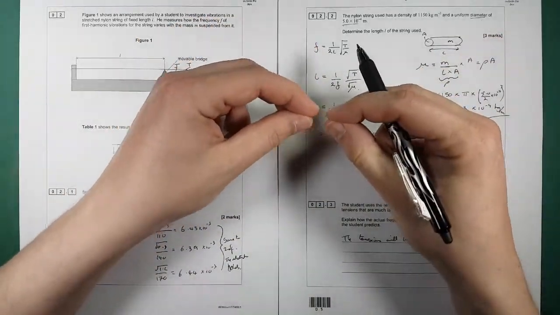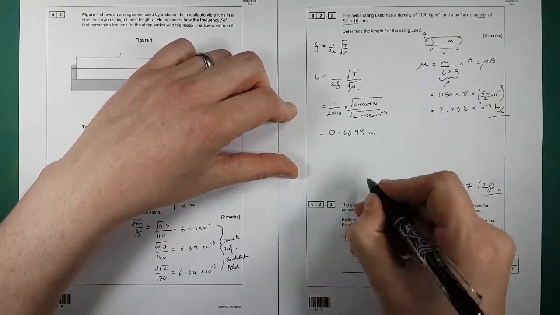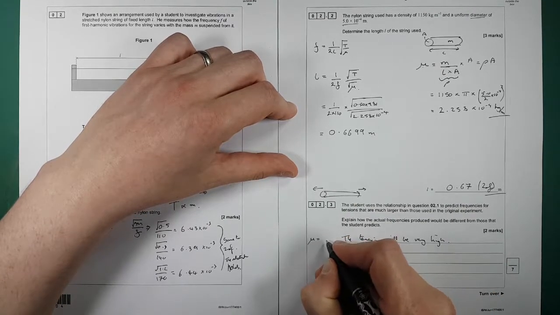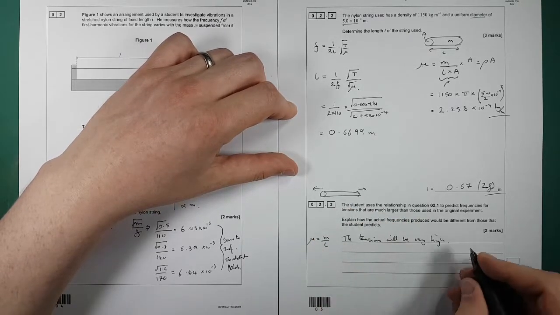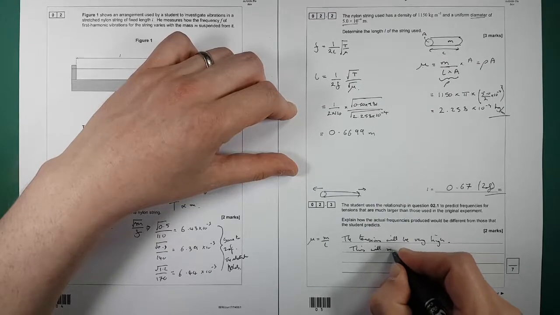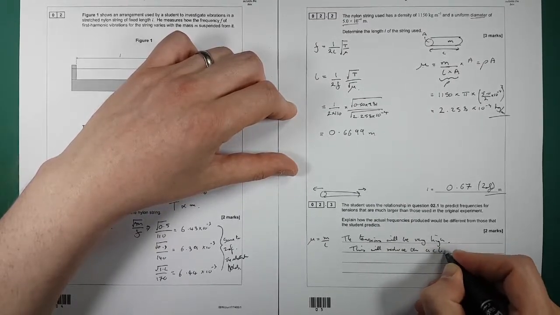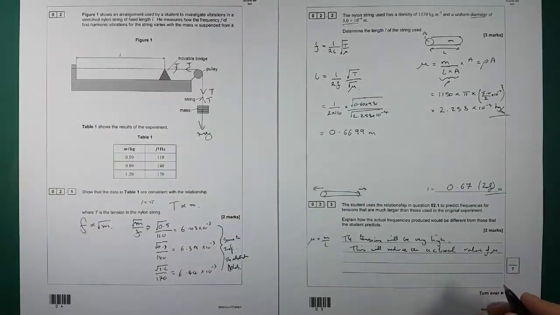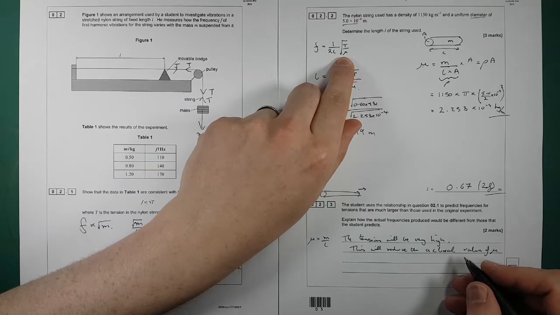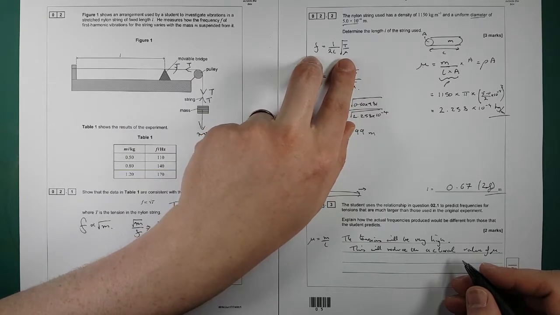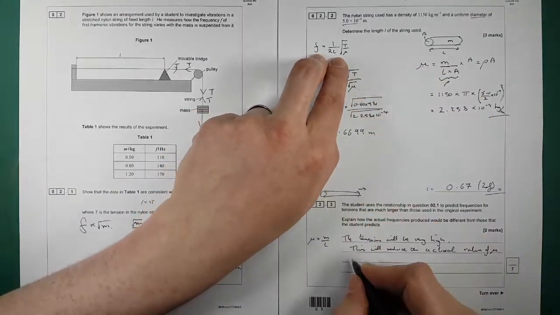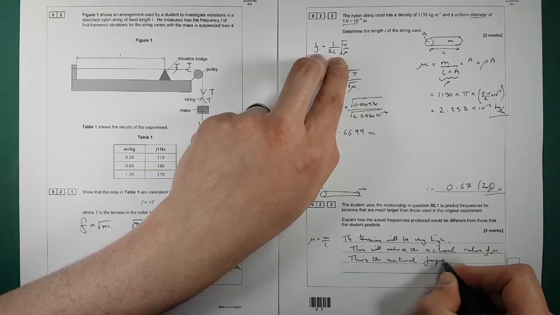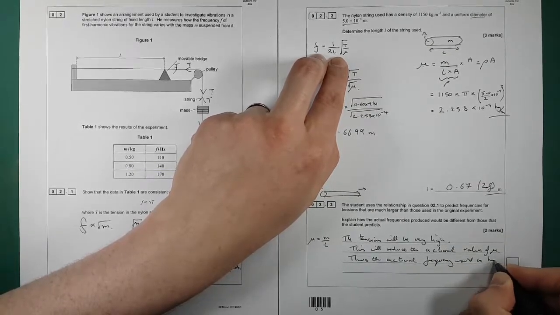Well, if we have a very high tension, it will tend to stretch the piece of nylon like so. If we stretch it, we make it longer, and so mu is equal to the mass divided by the length, so that will reduce mu. So this will reduce the actual value of mu. Right. So if the actual value of mu is reduced, what will happen to the frequency? The frequency would be higher because mu's on the bottom there. Thus, the actual frequency would be higher than calculated.